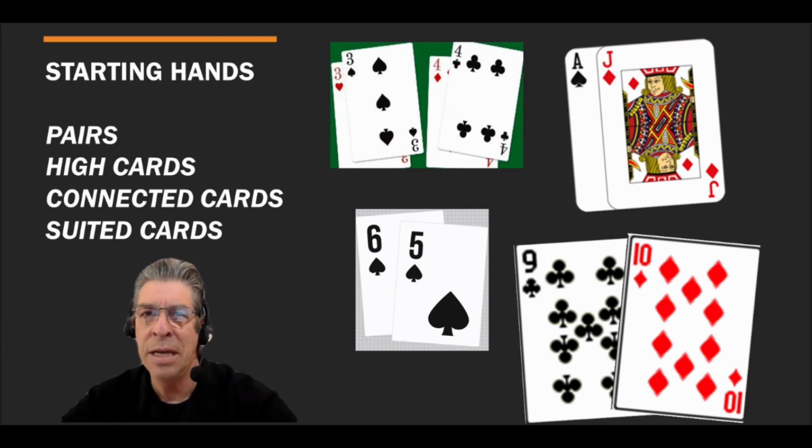Like any good team, you want your cards to work together. So avoid starting with cards that are too far apart, like a king and a 3. It takes a little discipline to wait for a good hand, but you will often be rewarded with a nice big pot.